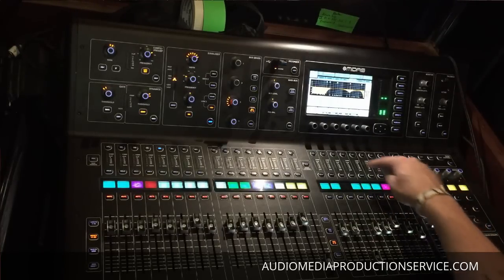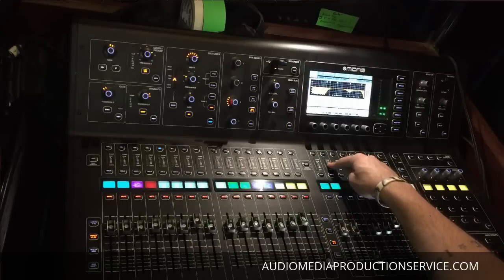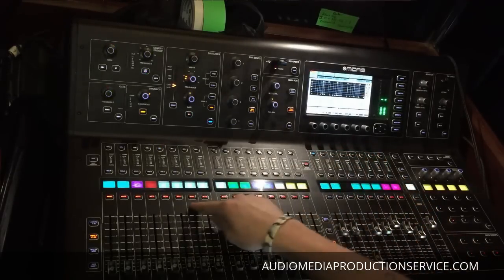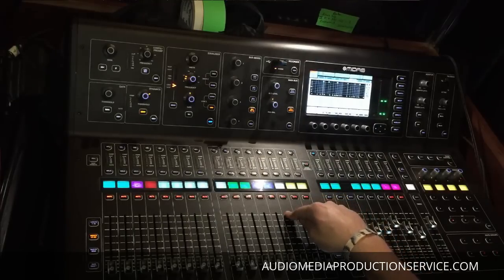With the subgroups, I'll quickly go ahead and show you how to assign a subgroup. You'd select the button, hit sends on fader, and then the mutes become your subgroup.